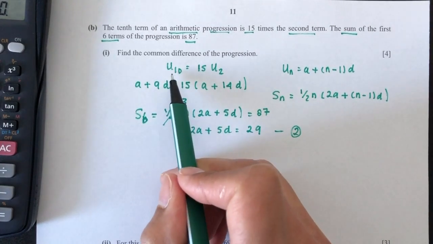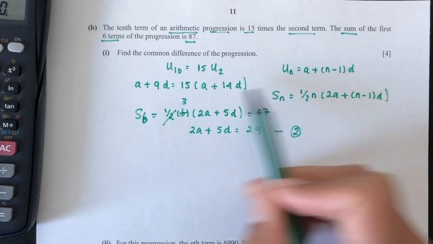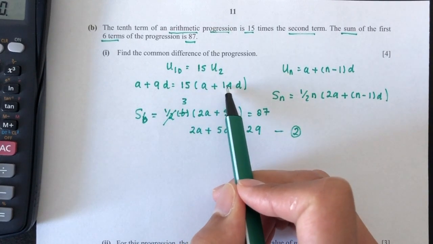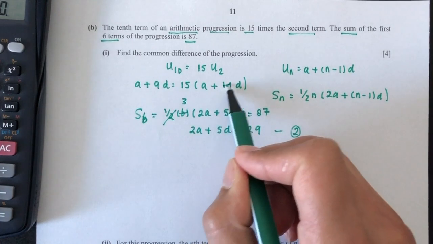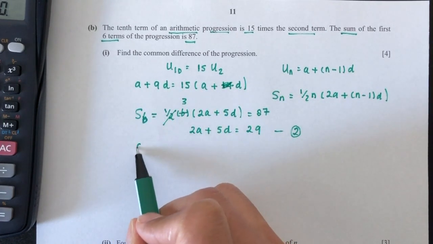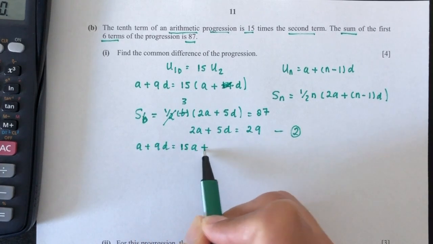So let's simplify the first one and see what we get. The 10th term is given by a plus 10 minus 1, which is 9d, and the second term, sorry, there is a mistake here, it will be just 2 minus 1, so it will be d. If you simplify, you will have a plus 9d equal to 15a plus 15d.